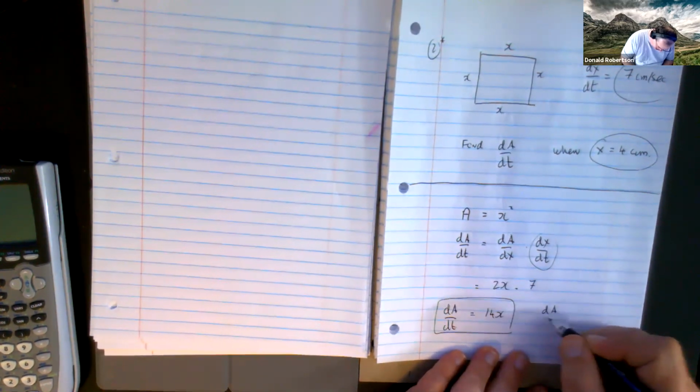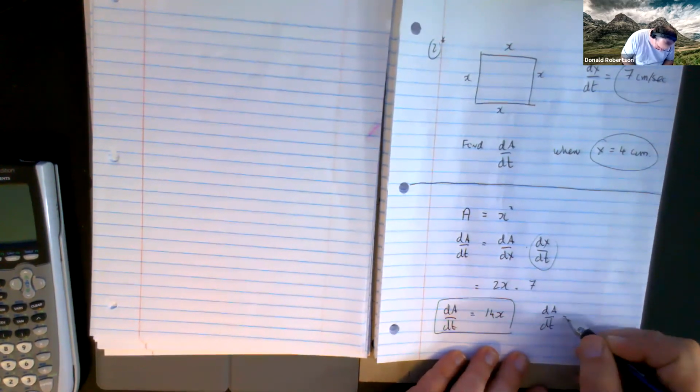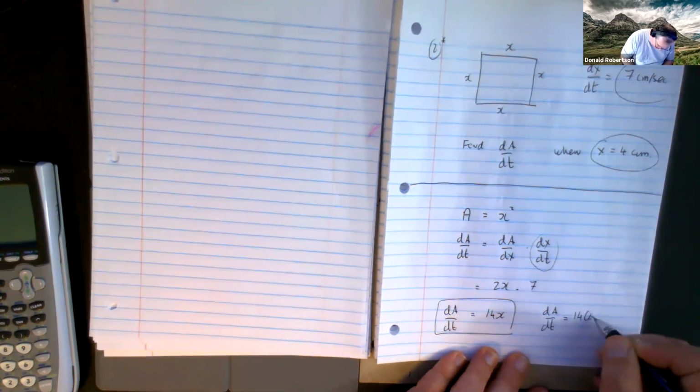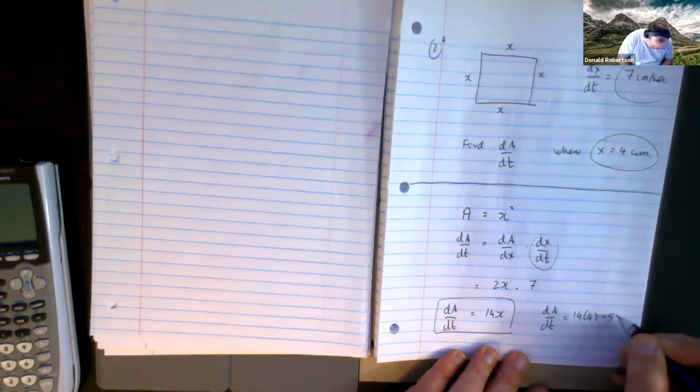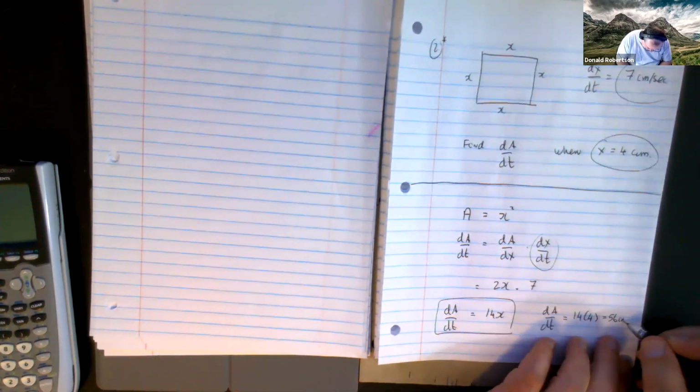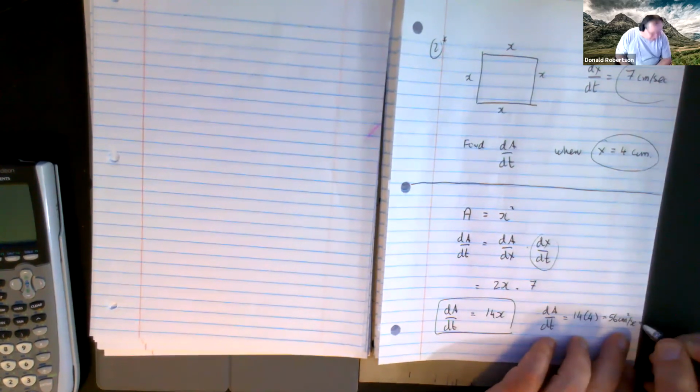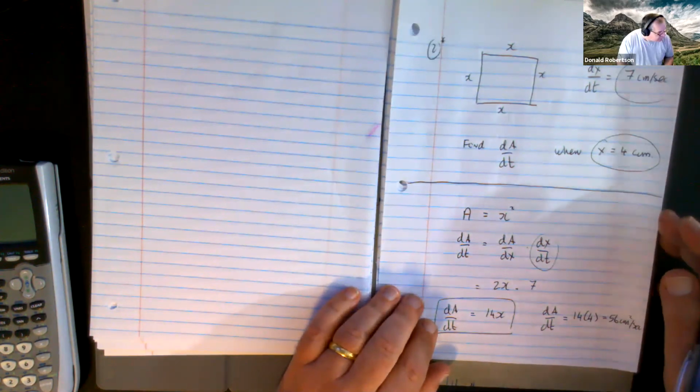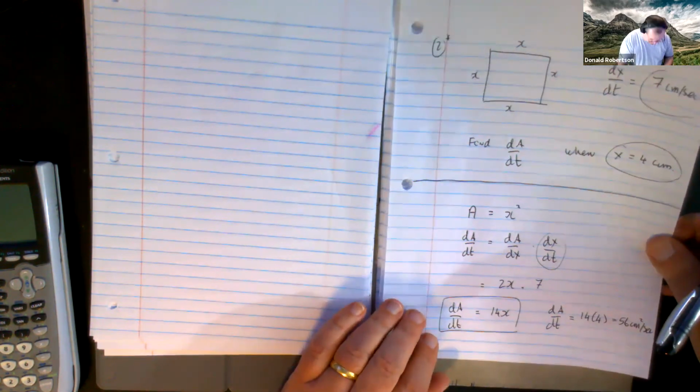So dA by dt is 14 times 4. So it's 56. And since this is an area question, it's going to be 56 square centimeters per second. Agree?